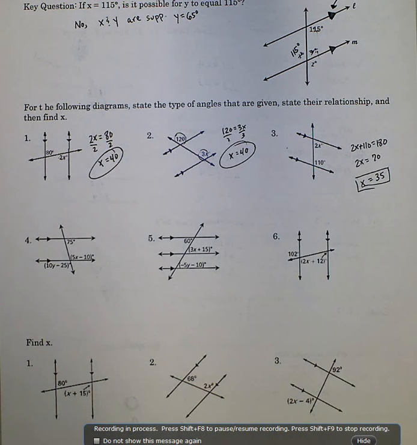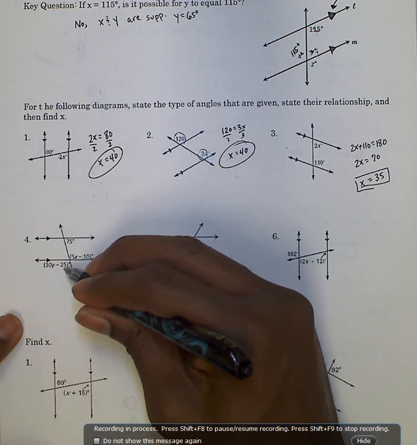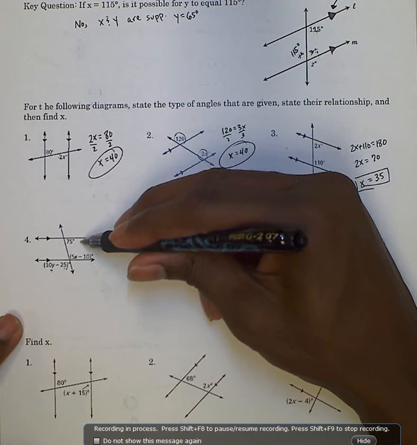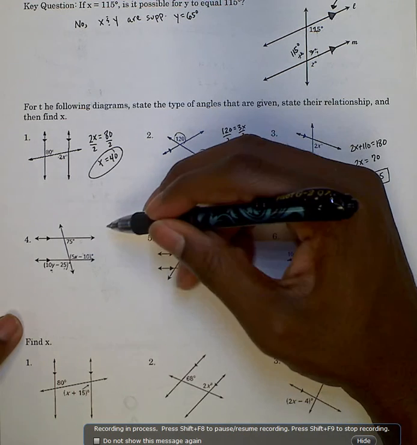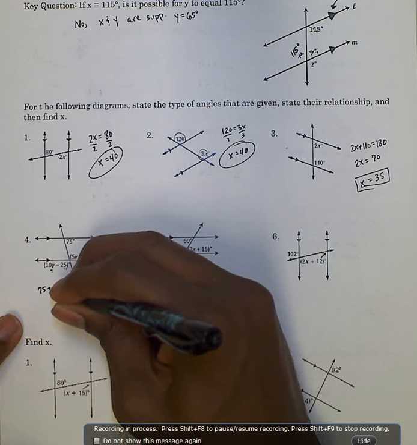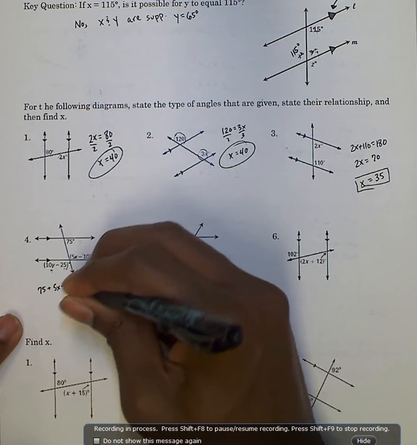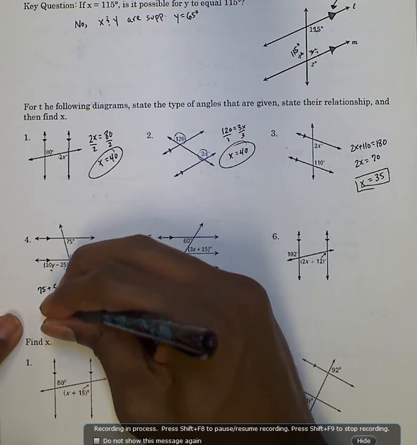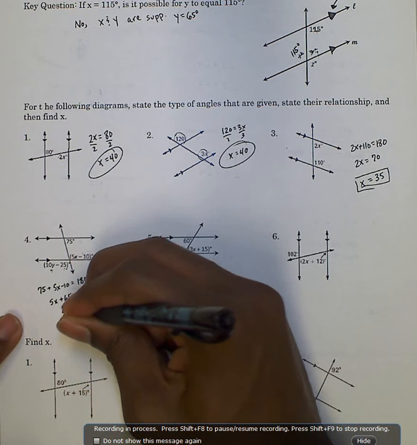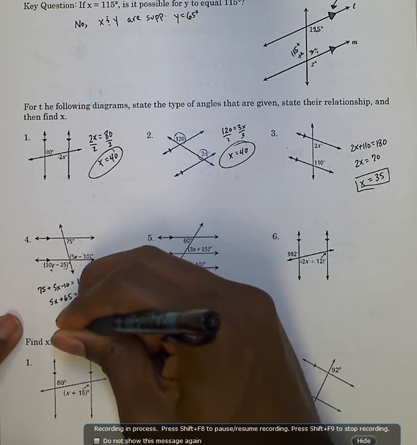Alright, so here they add some difficulty because they're giving us a different variable. I want to find x and y. So for 4, a couple things we see. We should see that these two are vertical angles, but we can't use that yet because we have y and x. From today, we can see that these two are same side interior angles. They should add up to 180. So I'm going to say 75 plus 5x minus 10 equals 180. So that's 65. 5x plus 65 equals 180. Subtract 65 from both sides. 5x equals 115. Divide by 5, x equals 23.